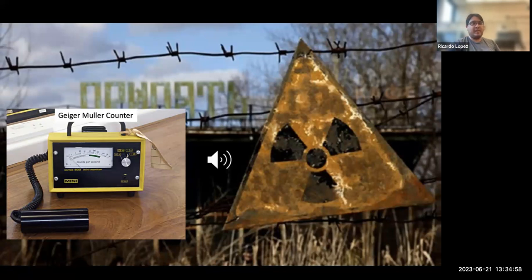And because it's so commonplace, you can essentially buy these off Amazon and everything. They're fairly cheap to produce. They're very simple systems compared to some of the more complex detectors that we'll be talking about in a couple slides. But because of their ease of use and everything, they're fairly easy to get a hold of and just play around with.